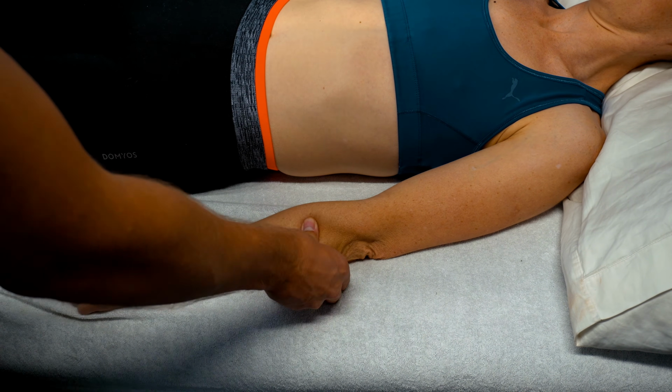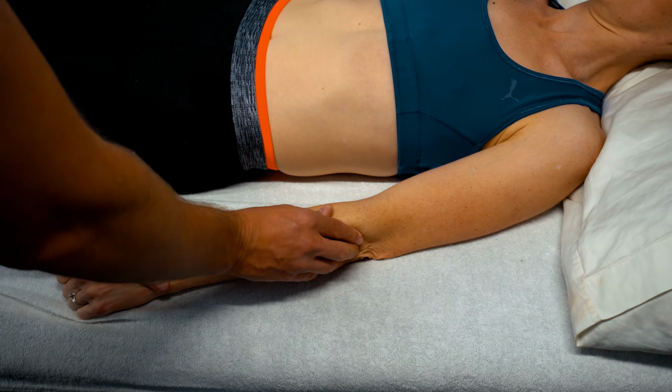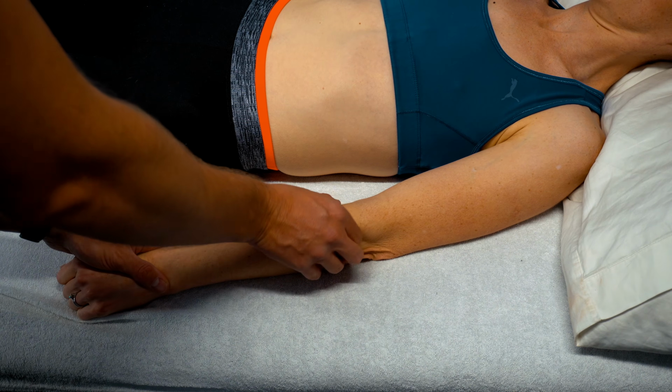As always, we're looking for deformity, swelling, heat, laxity, tone and pain, which will signal different pathologies of the elbow depending on what you find.